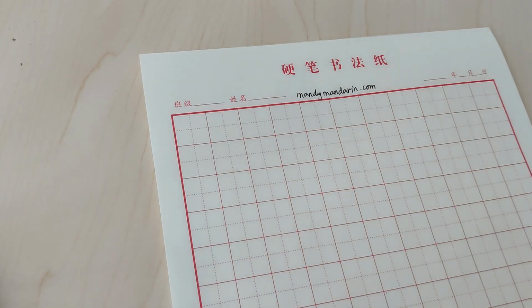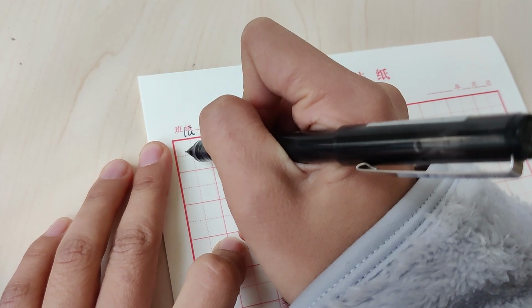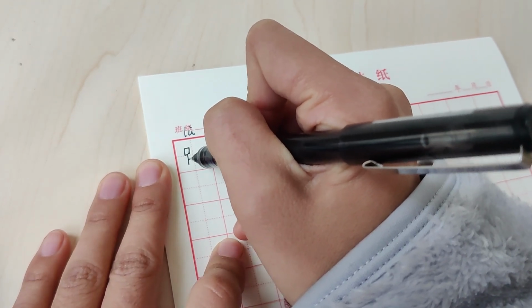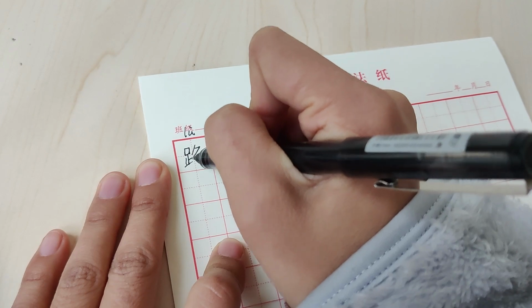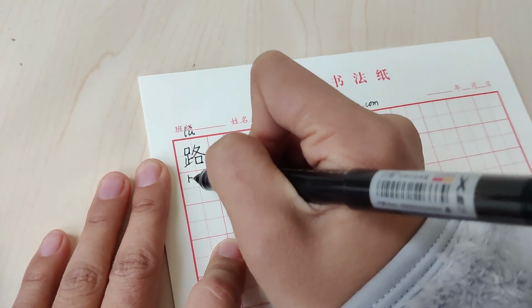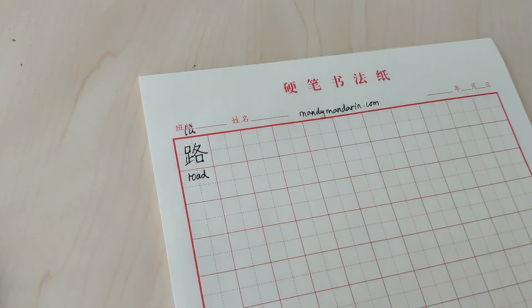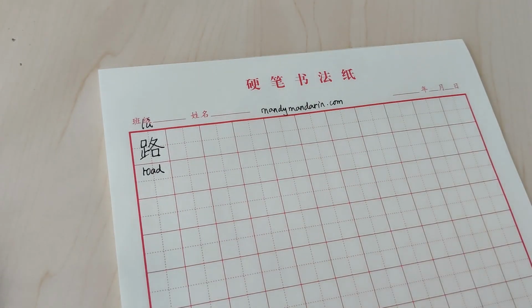Since we are talking about the foot radical, we use our feet to walk. Then we walk on the road, right? So, 路. We have a foot radical, and then 路 is the road because you use your feet to walk on the road. In English, you have path, pavement, avenue. There's quite a lot of words.